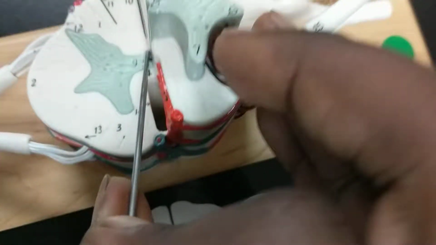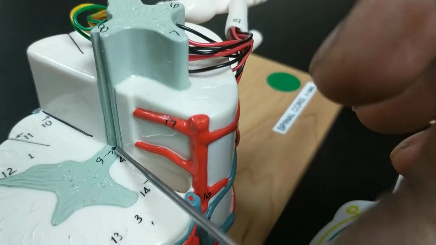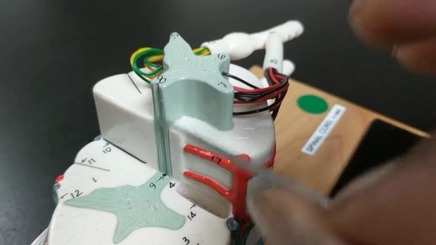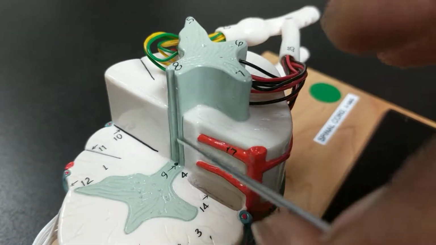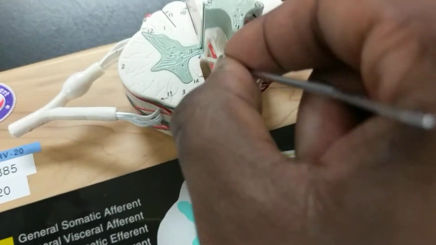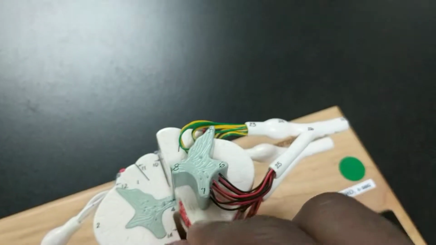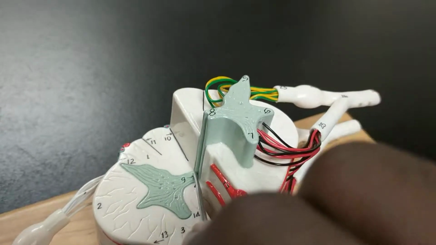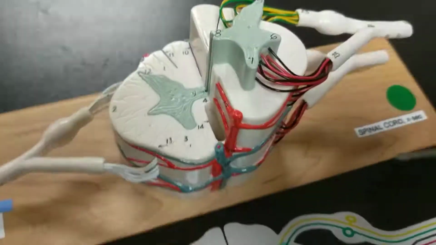Finally, I want to show you the central canal. I'm going to orient this here. It's going to be here. So this is going to be your central canal. This is where cerebrospinal fluid flows in as well. It's not this. A lot of students look at this and say, aha, this is the central canal. That's not the central canal. It's actually this structure here going right through that gray matter there.